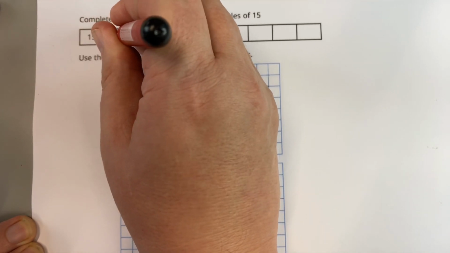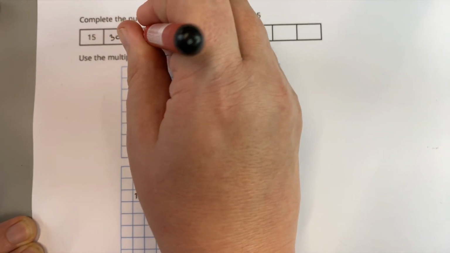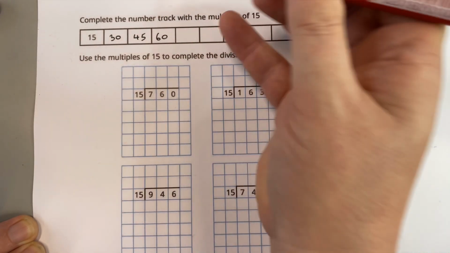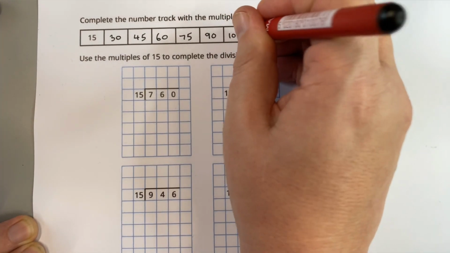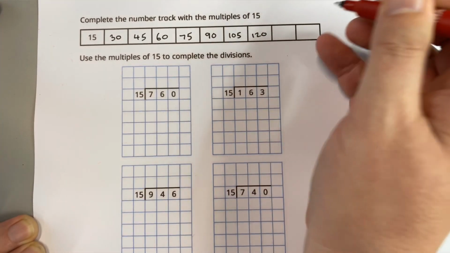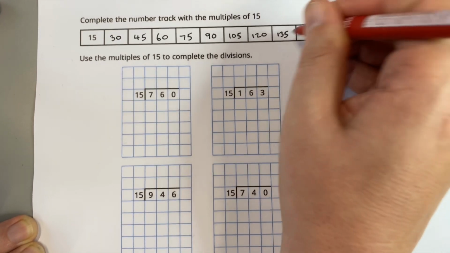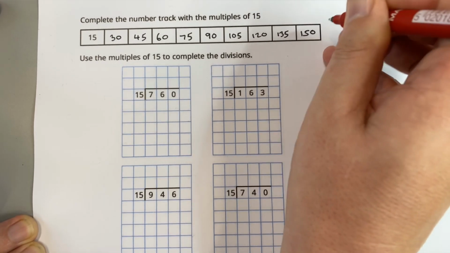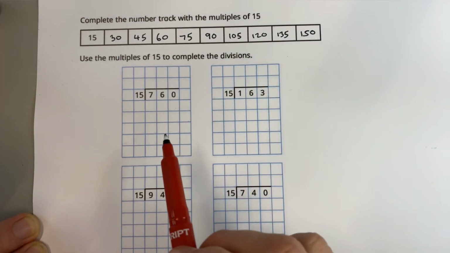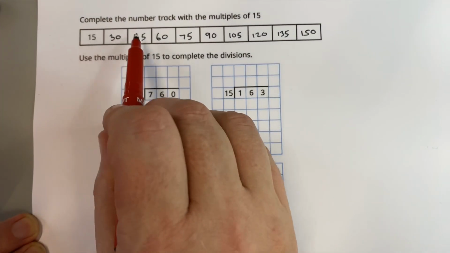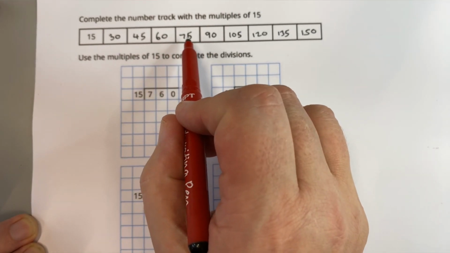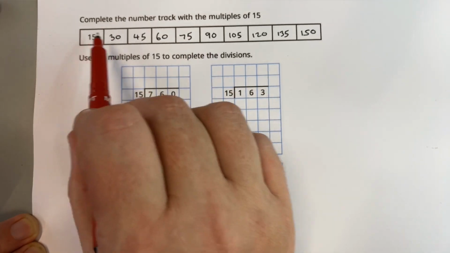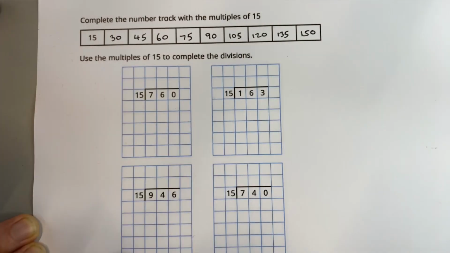So we've got a number track up here, so we've got 15, next one would be 30, next one would be 45, then 60, 75, 90, 105, 120, 135 and 150. So if we wanted to know, say, 5 times 15, 1, 2, 3, 4, 5, 75. If we wanted to know how many times we could fit 15 into 60, 1, 2, 3, 4. That's how we're going to use the number line.